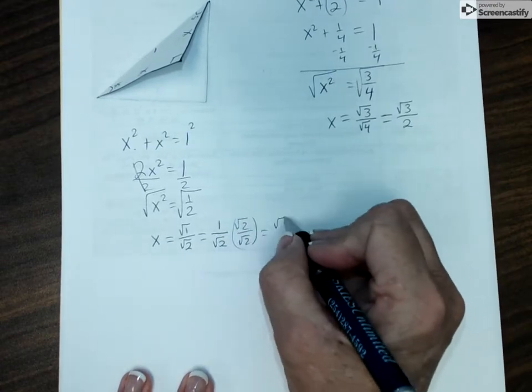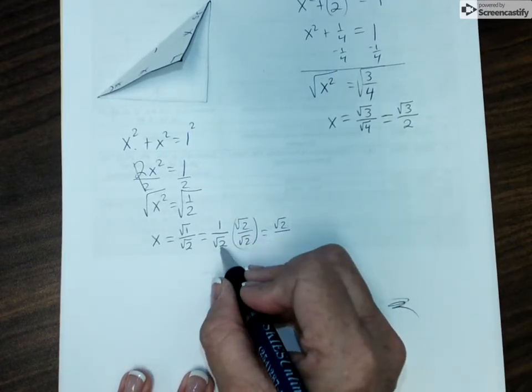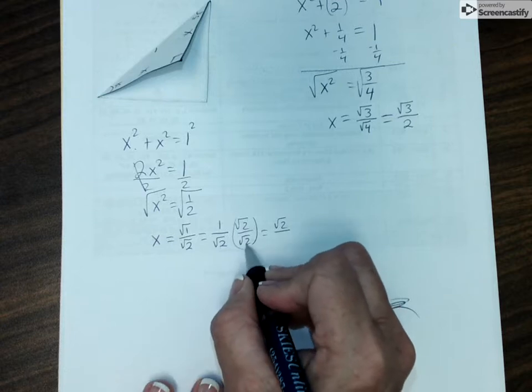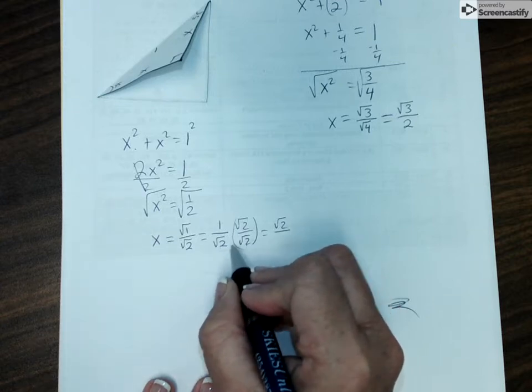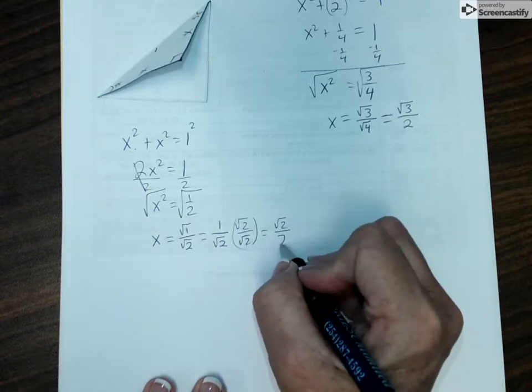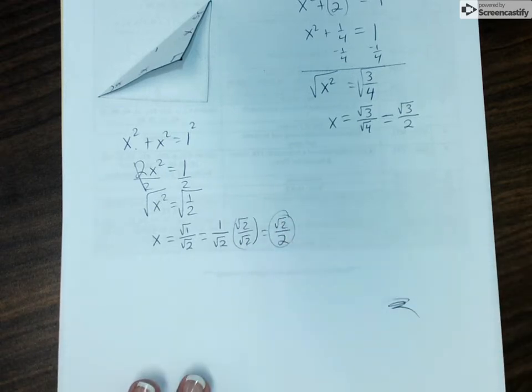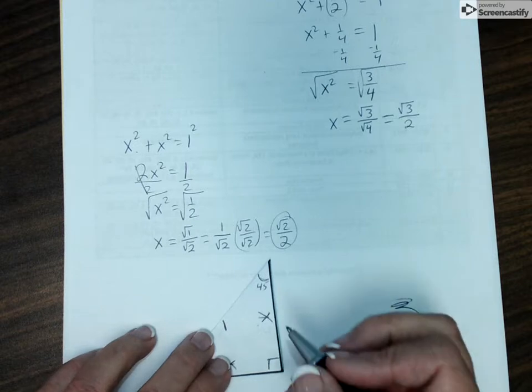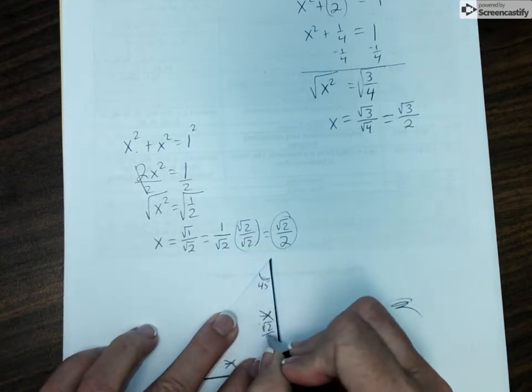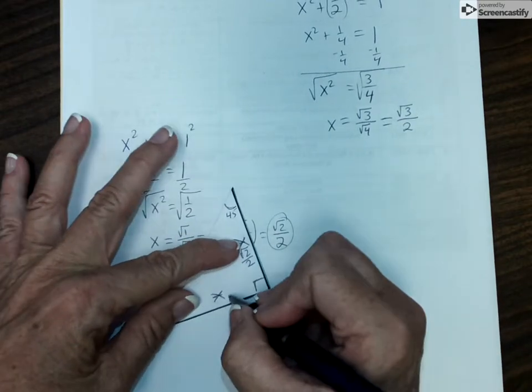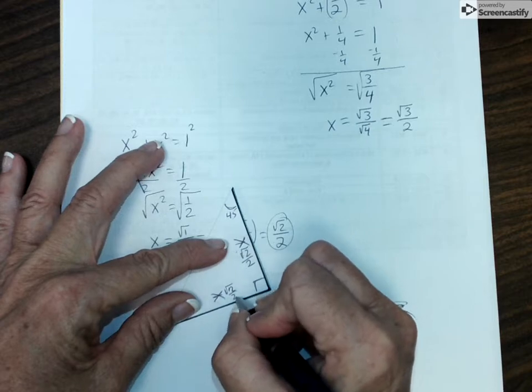1 times square root of 2 is square root of 2. Square root of 2 times square root of 2 gives me square root of 4, which is equal to 2. So this is the length of my side. And let's go ahead and fill that in on our triangle. So square root of 2 over 2, and this side is also square root of 2 over 2.